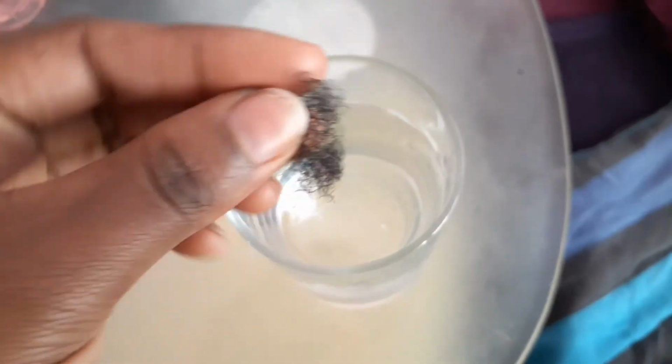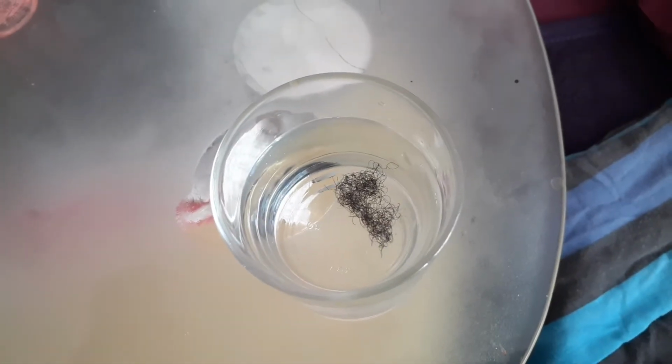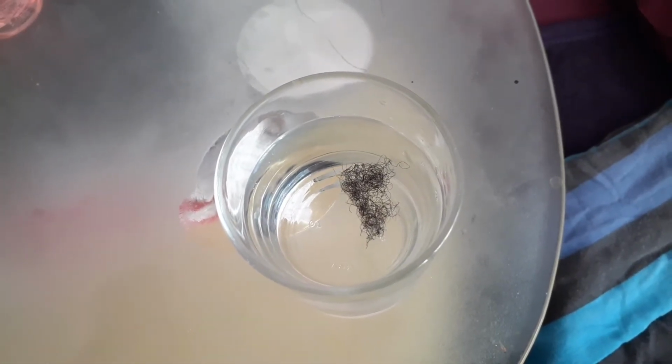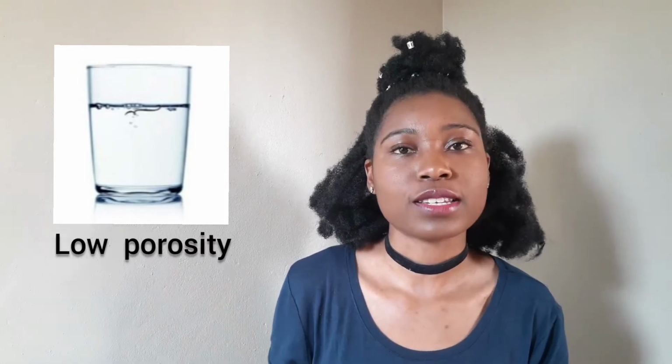The reason for transparency is so that you can see whether your hair will sink or float. Okay, so how you do the porosity test is take some strands of hair, put it in a glass bowl or whatever you may be using, and leave it for about 5 minutes. Come back in 5 minutes, and if your hair still remains at the top, that means you have low porosity hair. Now, if your hair remains at the bottom, that means you have high porosity hair.